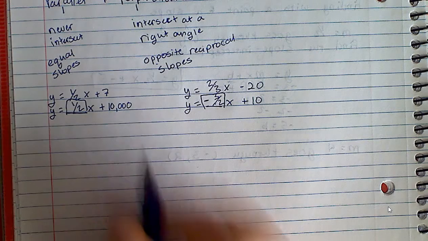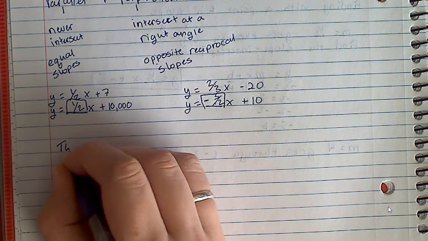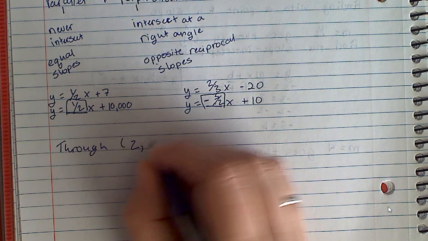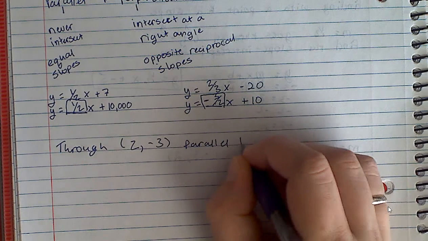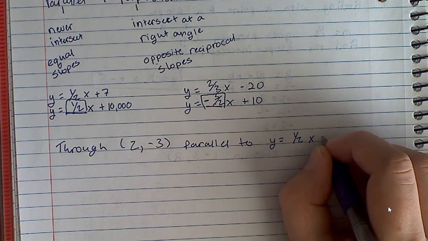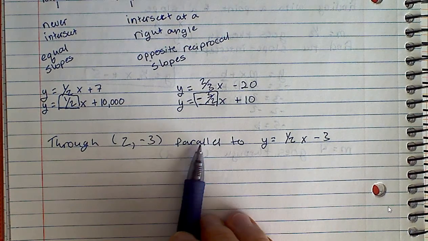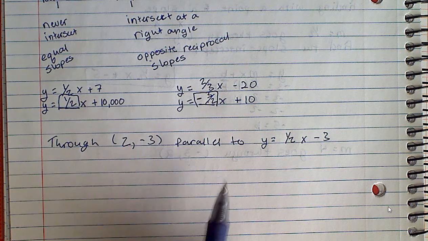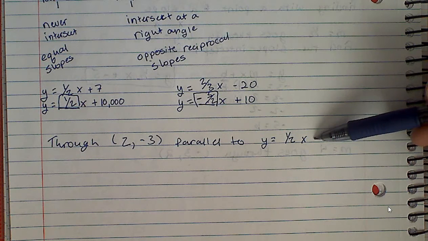So let me show you how it will look on your assignment. On your assignment, you're going to find the equation of a line that goes through, so let's say it goes through (2, -3), and is parallel to y equals 1/2 x minus 3. So it's this word that you're looking for. If this word says perpendicular, then you're looking for a perpendicular slope. If this word says parallel, then you're looking for a parallel slope. You with me? Yes. So now this -3 here, you don't care about this at all.